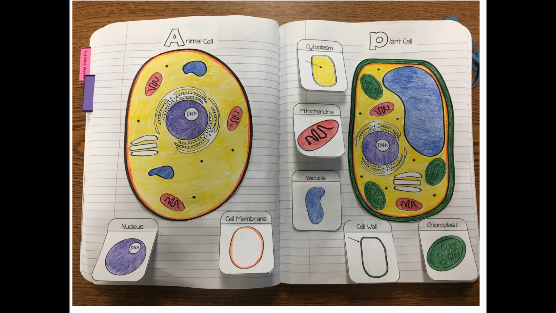Here is our model of an animal and a plant cell, and we've got these little flaps where we're going to write in our functions. But I want to talk a little bit more about the difference between a plant and an animal cell. So now we're going to dive a little bit deeper into just eukaryotic cells. We talked about how prokaryotic cells don't have a nucleus, but now we're going to focus on eukaryotic cells that do have a nucleus. And we're going to talk about the difference between plant and animal cells, and the organelles that they have.